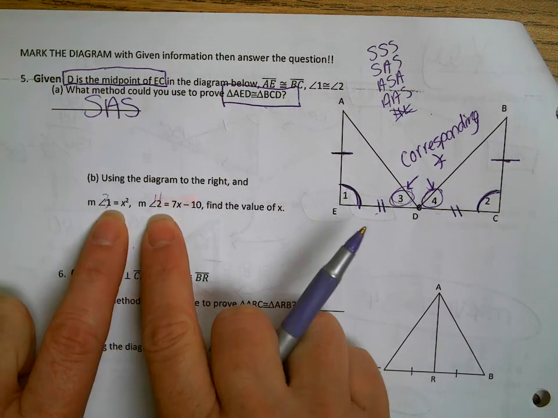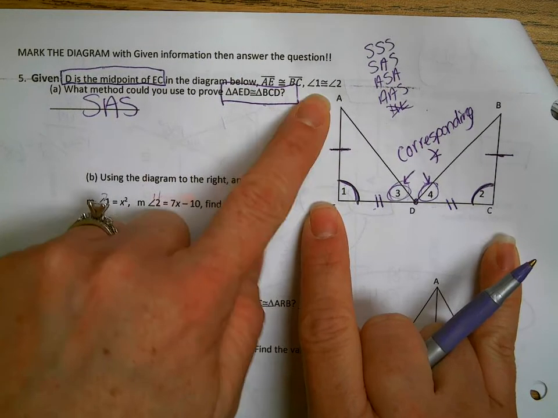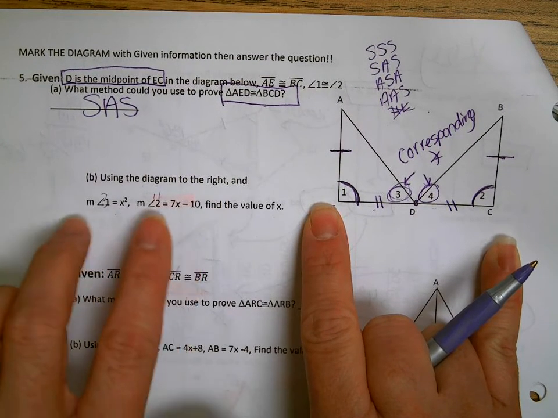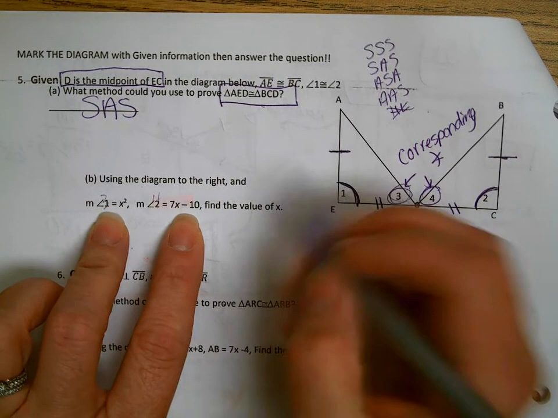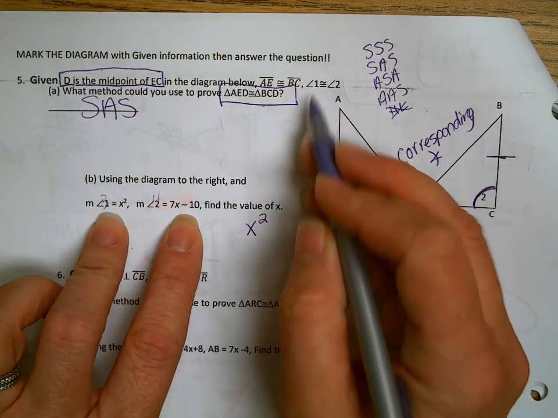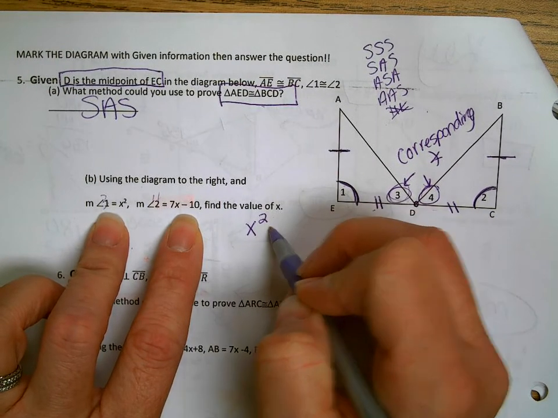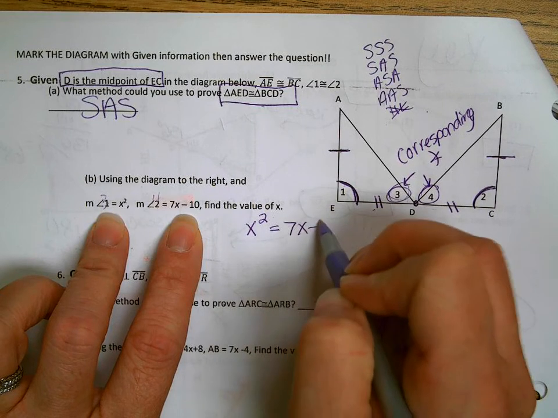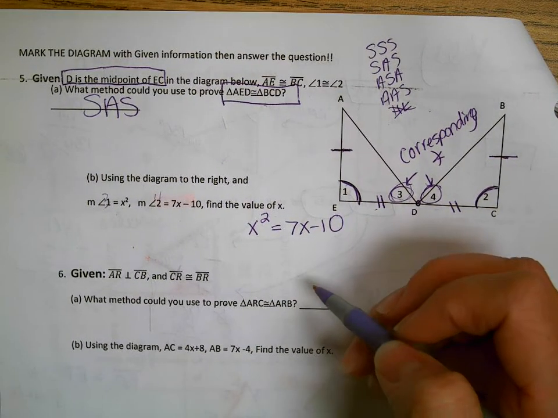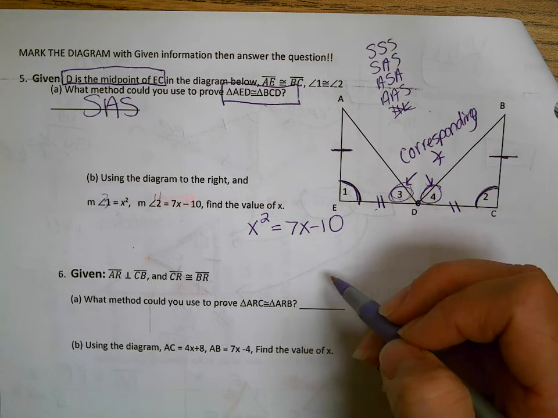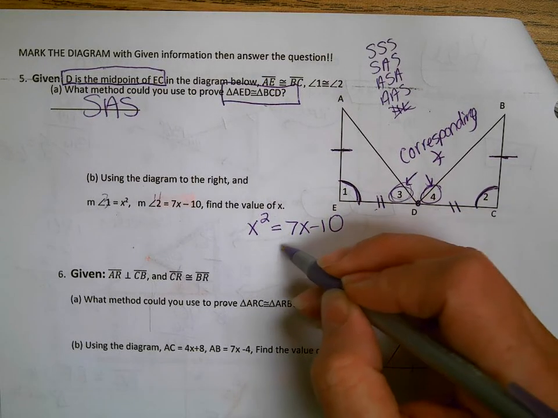Now here, I did leave it as 1 and 2, that we knew 1 and 2 were congruent. So if the measure of angle 1 and the measure of angle 2 are x squared and 7x minus 10, then those things are equal to each other. So x squared equals 7x minus 10. I would like you to solve this. If you want to pause the video to do it, I'm just going to not talk and do the math here for you.